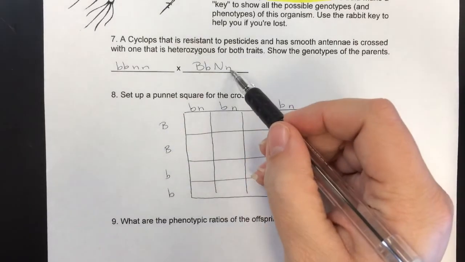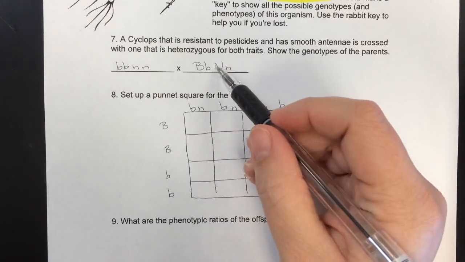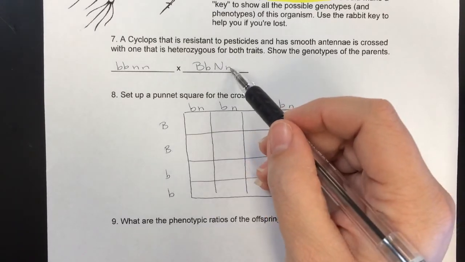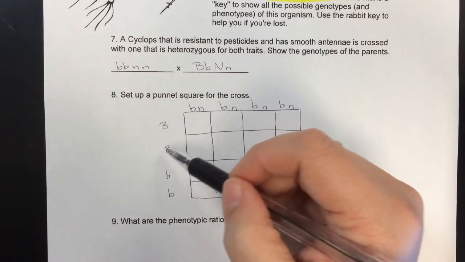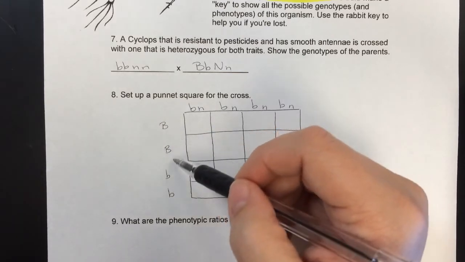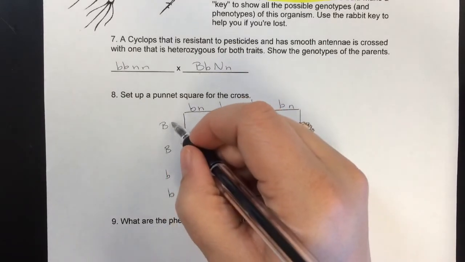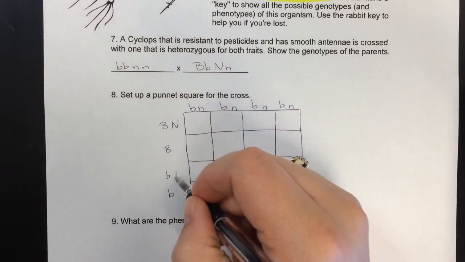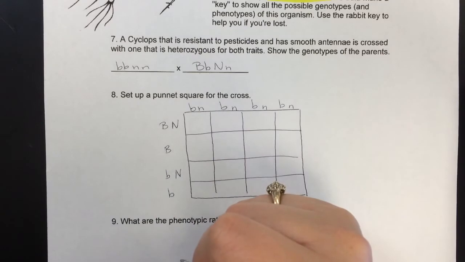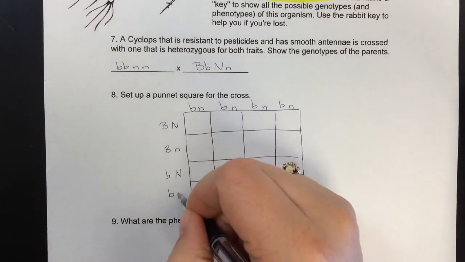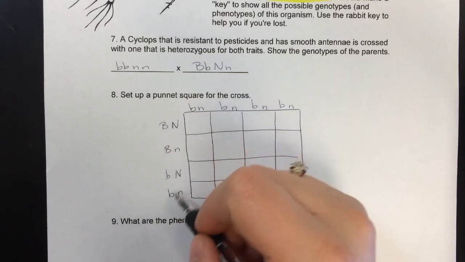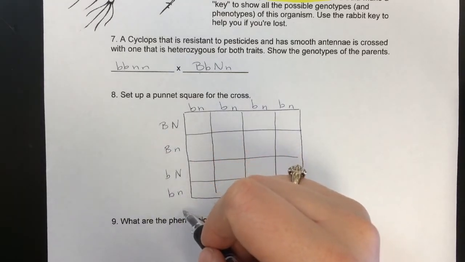Now where it gets a little more complicated is with the second trait. So it can donate the big N's or the little n's. Now if I put big N up here, that means the big N always comes with the big B. And that's not the case. So when you do the second trait, I would do big N here and a big N with the little b down here. With the small n, that would fill in the other 2. So it's showing all the possible allele combinations that could come through meiosis to our offspring.